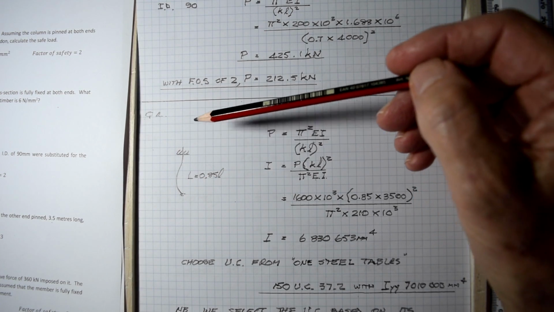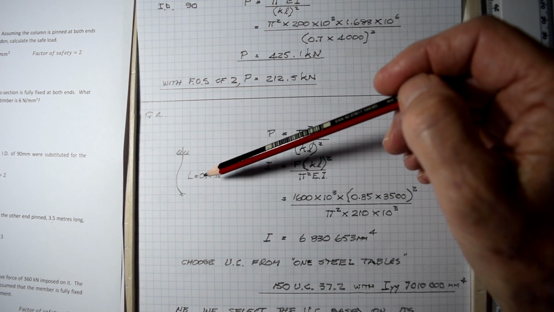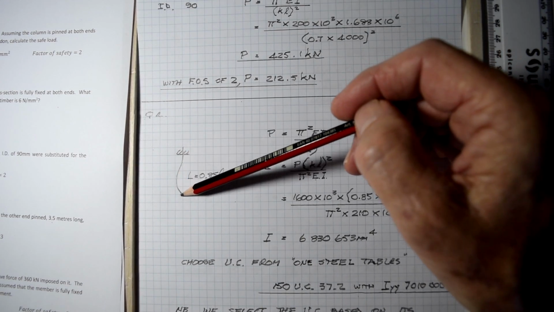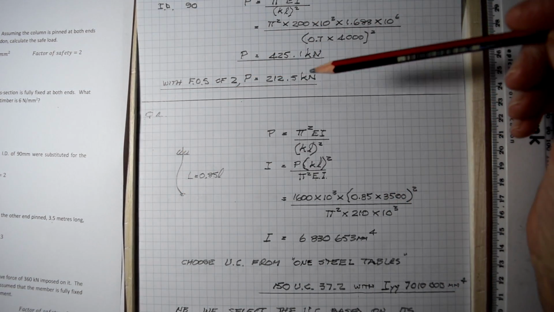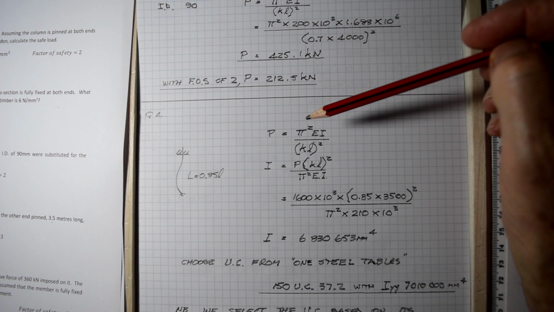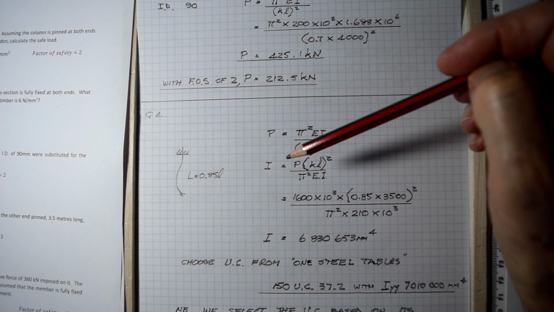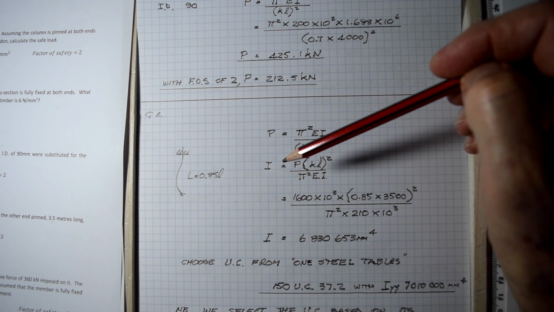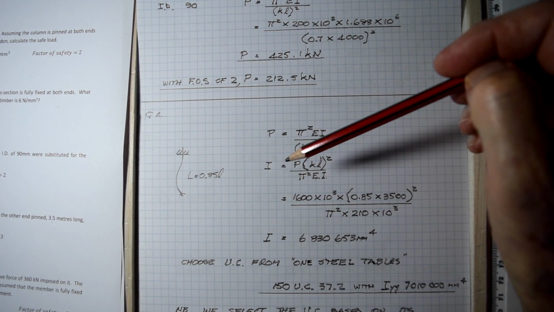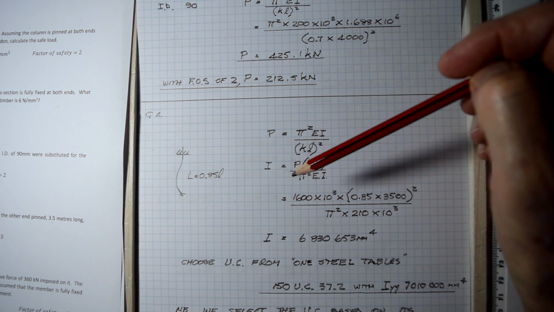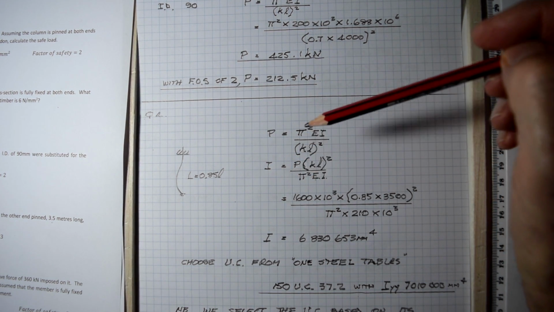You can check that by looking back at your notes at table 4632, which will confirm this. In question 4, we've been given a factor of safety of 3, and we've got to select a universal column.